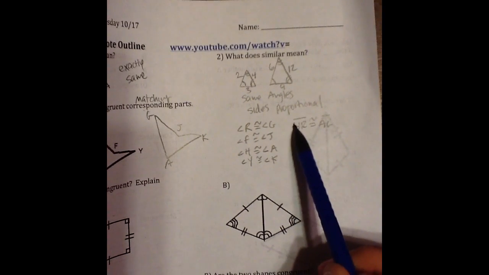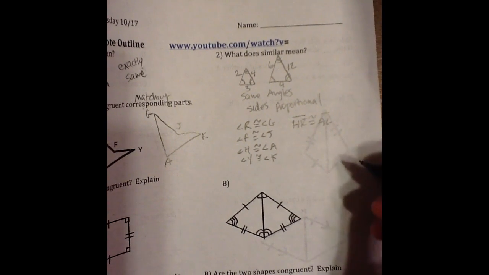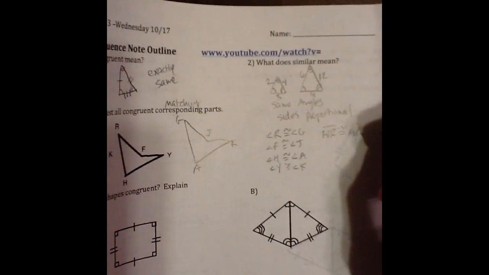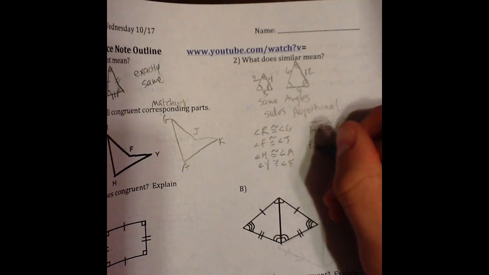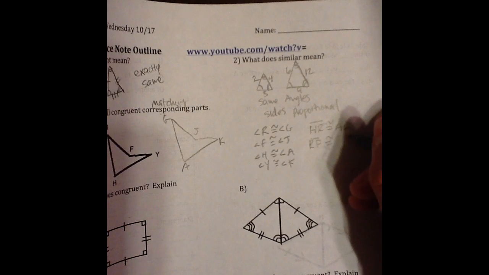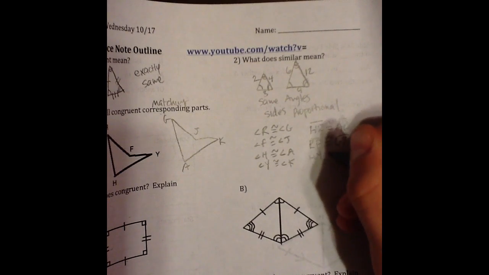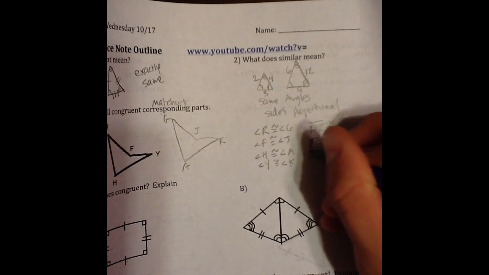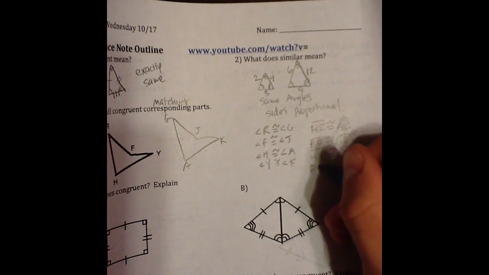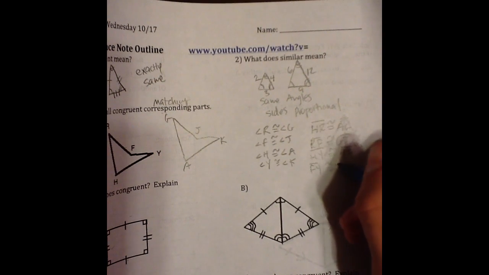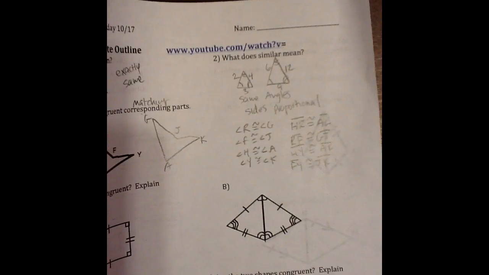And I'm talking lines now, so I'm putting a little line above it. And then we're looking at RF matching up with GJ. HY matching up with AK. And FY matching up with JK.